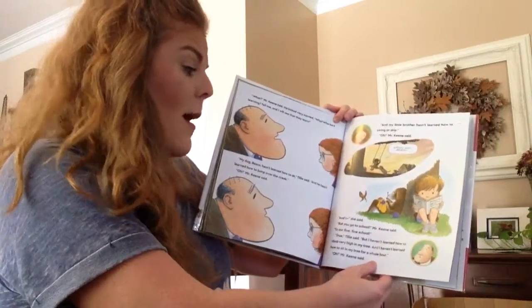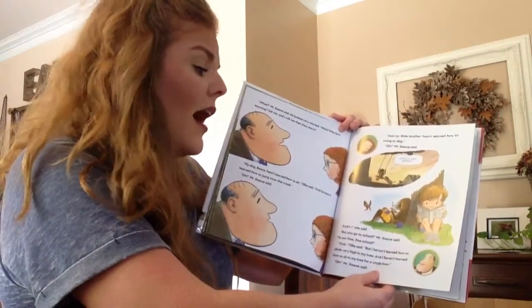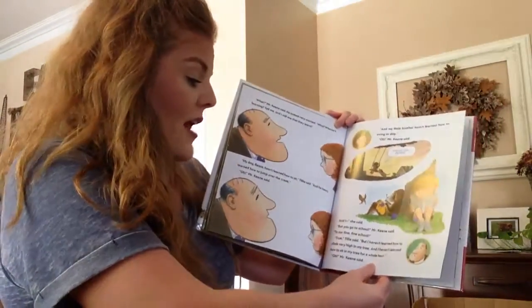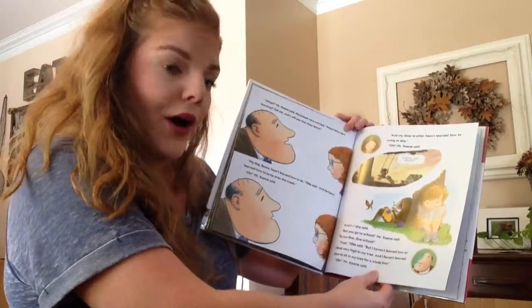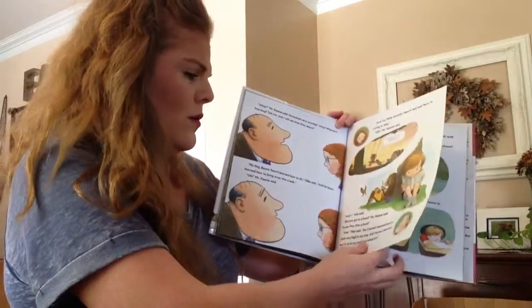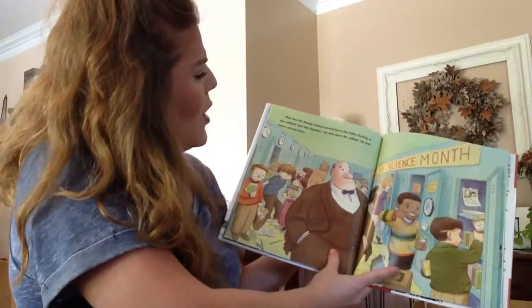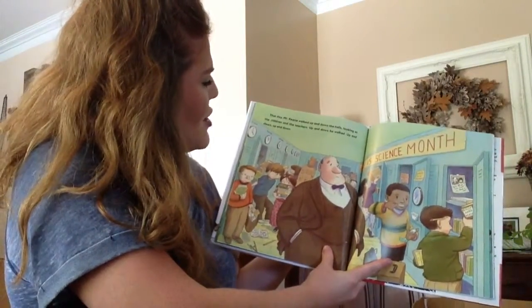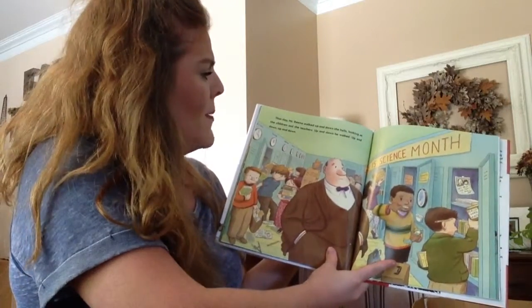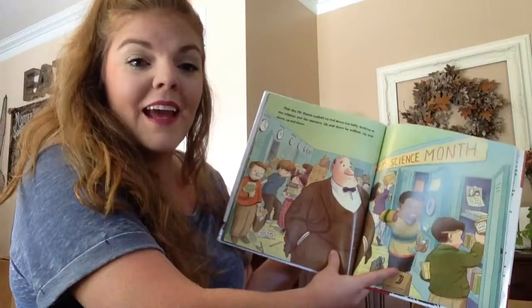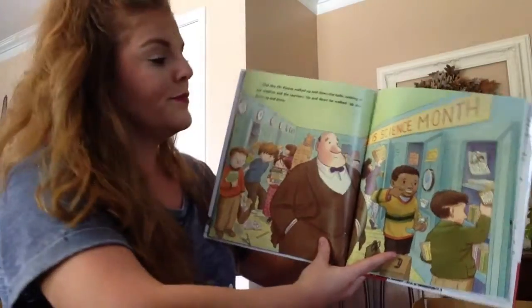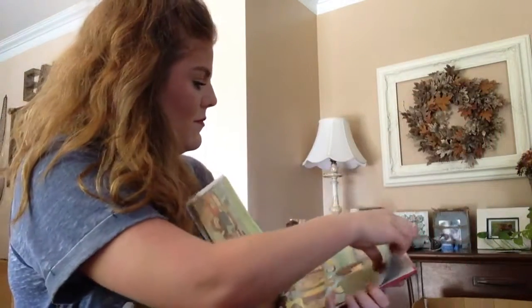"True," Tilly said, "but I haven't learned how to climb very high in my tree, and I haven't learned how to sit in my tree for a whole hour." "Oh," said Mr. Keene. That day, Mr. Keene walked up and down the halls, looking at the children and the teachers. Up and down he walked, up and down, up and down.